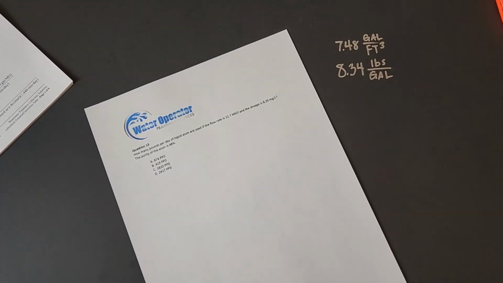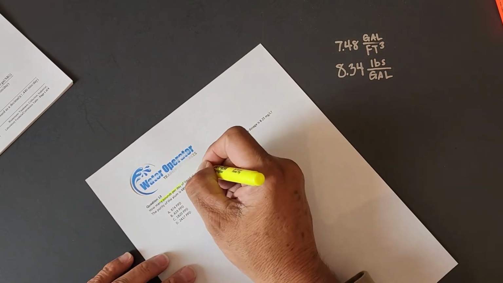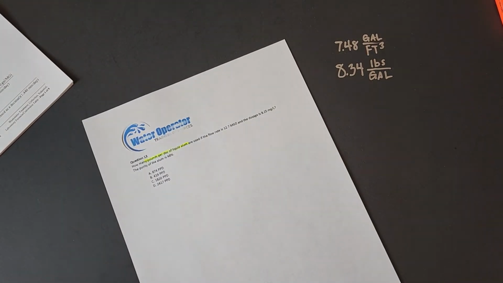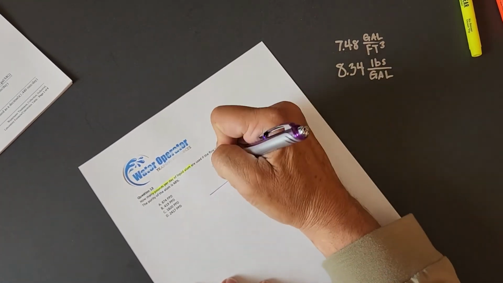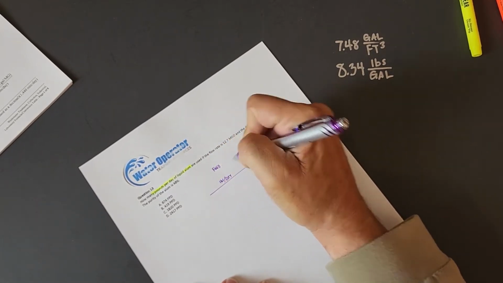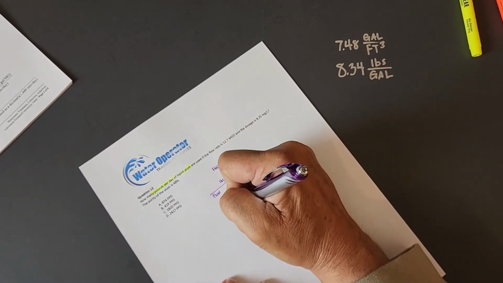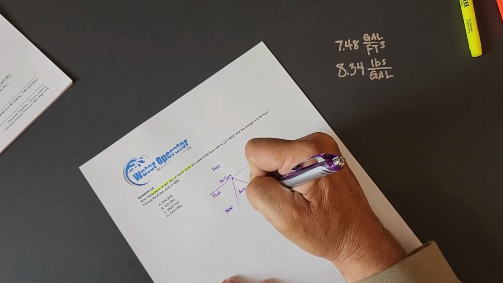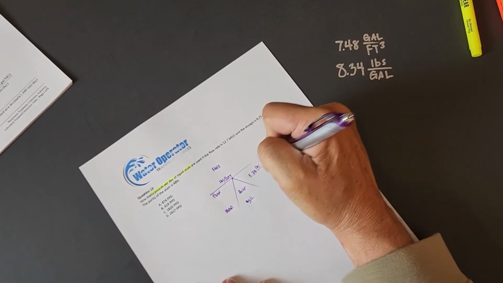Question number 13. How many pounds per day of liquid alum are used if the flow rate is 12.7 mgd and the dosage is 8.25 pounds per day? That's fun. We want feed in pounds per day. Let's draw out the rest of our pie here. We have flow, million gallons per day, dose in milligrams per liter, times 8.34 pounds per gallon.